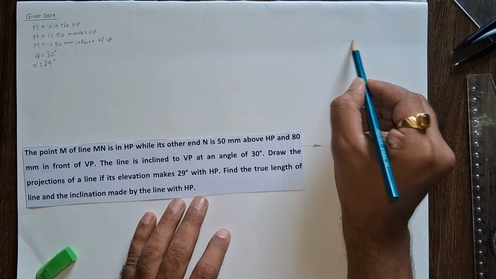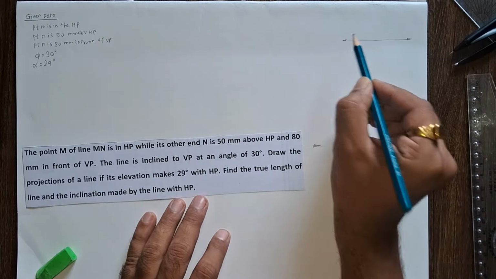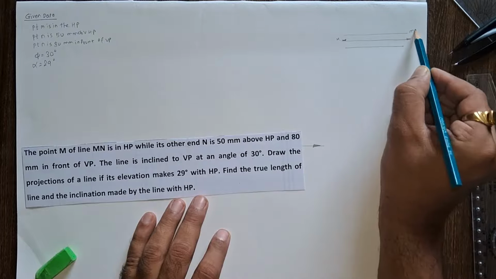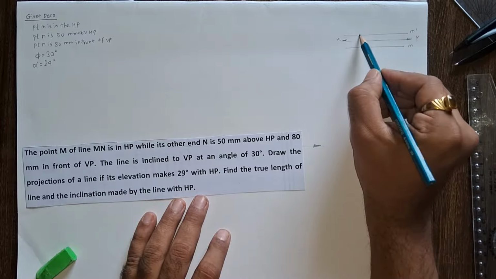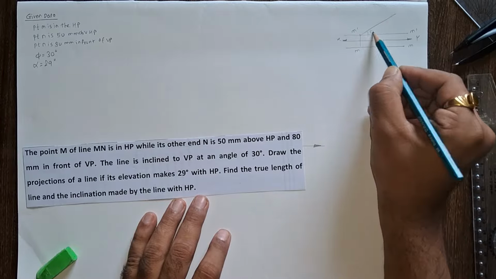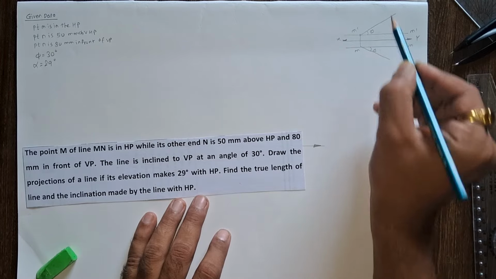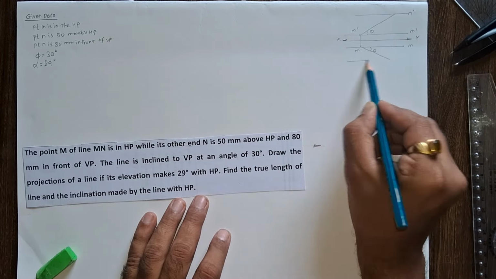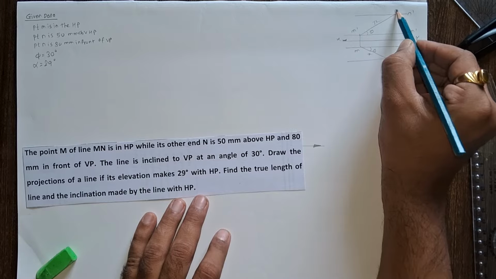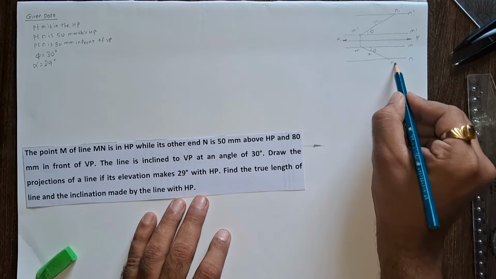So first draw the reference diagram. This is x, y. Draw the locus of M dash, this is locus of M, this is M dash, M, theta, phi, locus of N dash, locus of N, true length. This point is N1 dash, this point is N2.